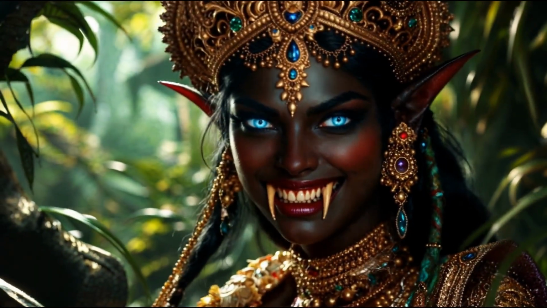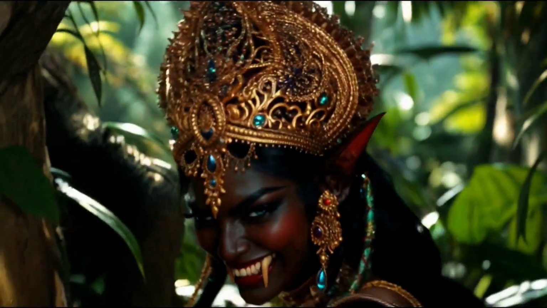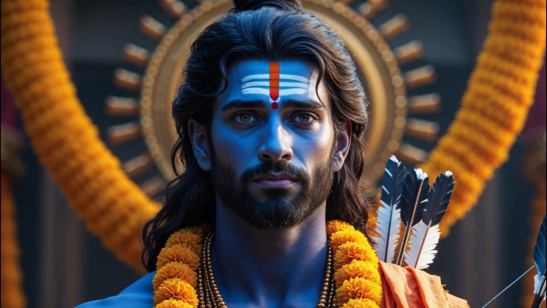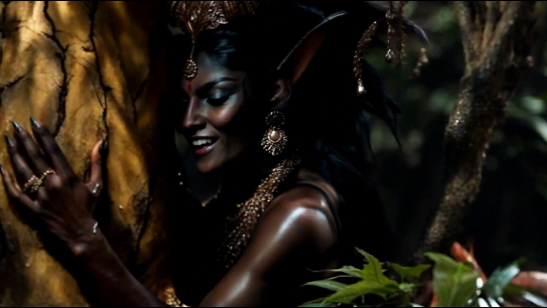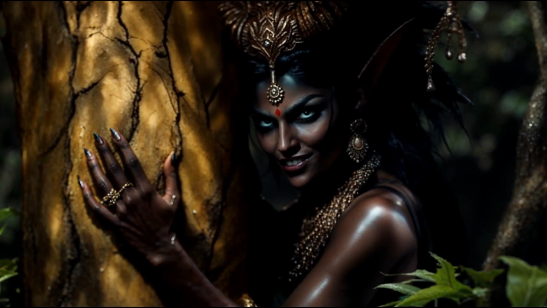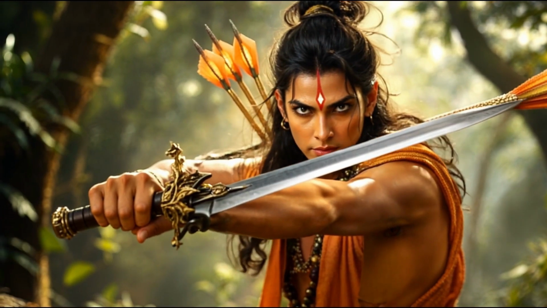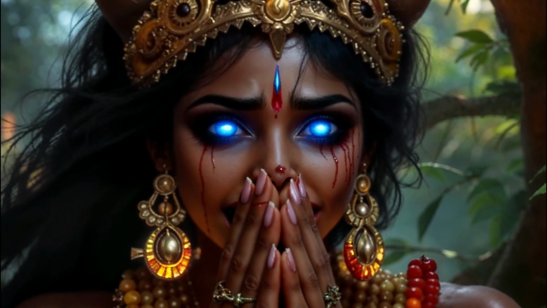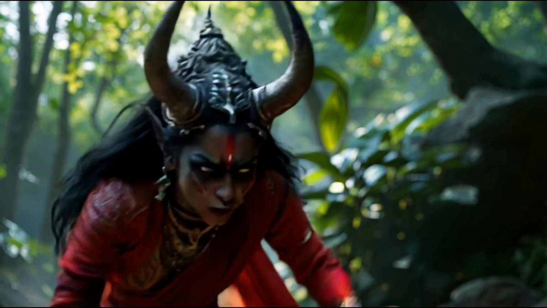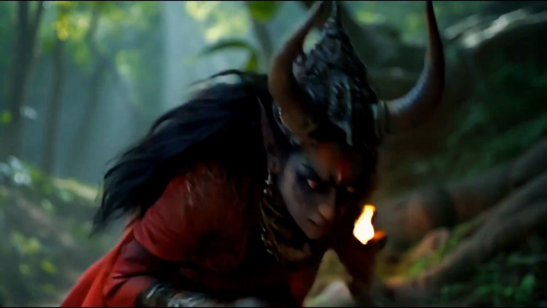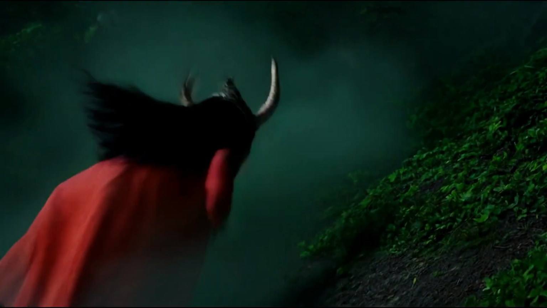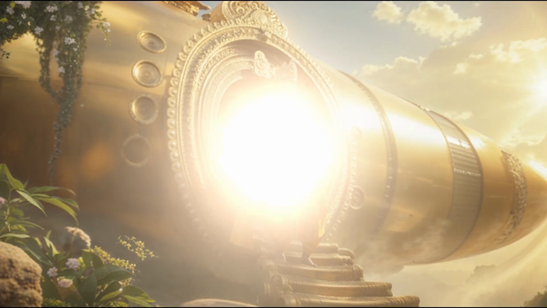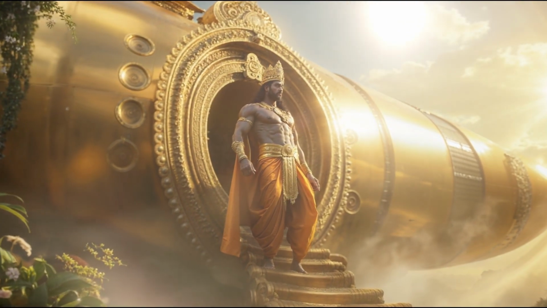One day, Surpanaka, the demoness sister of Ravana, encountered the trio. Enchanted by Ram's divine aura, she tried to seduce him, but Ram politely refused, while Lakshman acted swiftly. Surpanaka rushed to her brother Ravana, the mighty demon king of Lanka. She recounted her ordeal, igniting Ravana's fury. Determined to avenge his sister and claim Sita, Ravana devised a cunning plan.